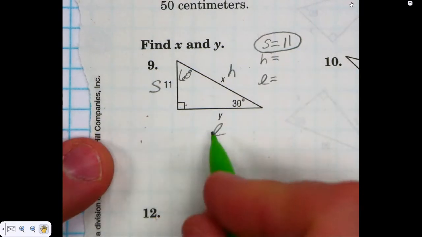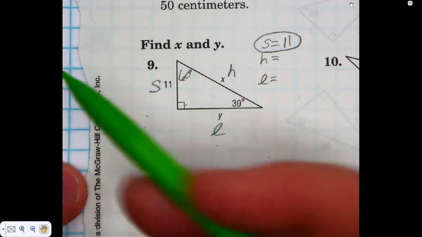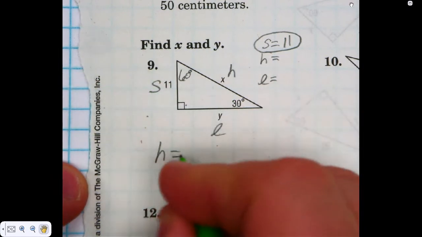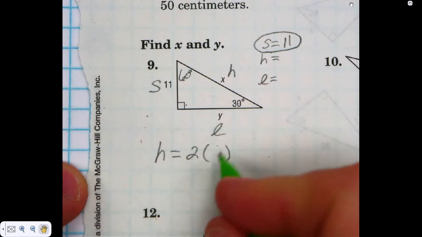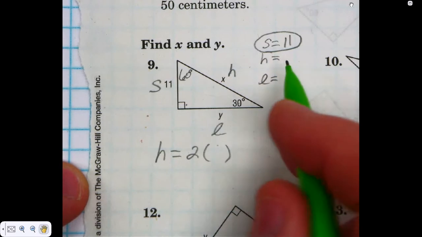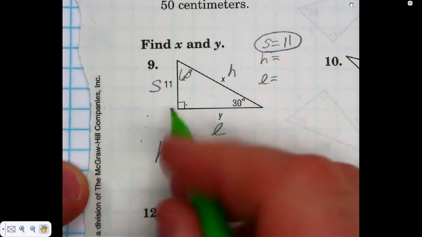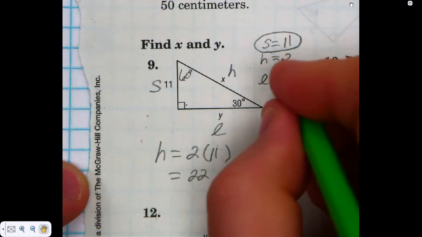So I have S. So what are my 2 things left to find? H and L. Over here. What is H equal to? 2 times whatever S is. I don't want you to worry about the X or the Y anymore, until you get to the end, then you can place the X with the right part. So 2 times whatever S is. What is S? So what's H? Well, that was hard.